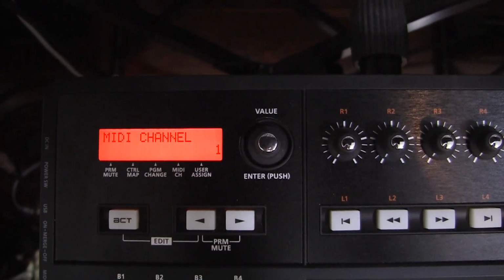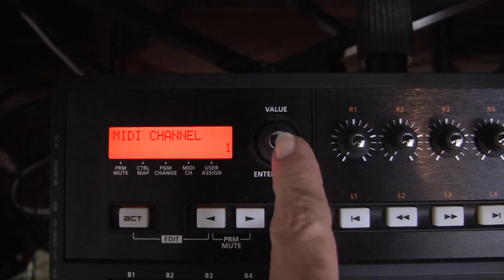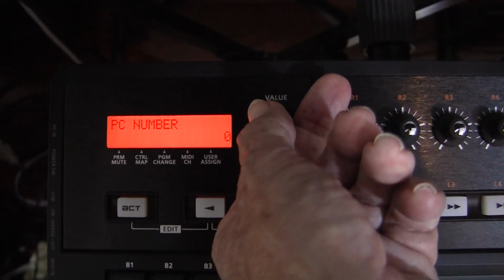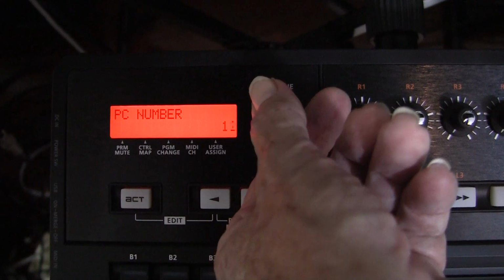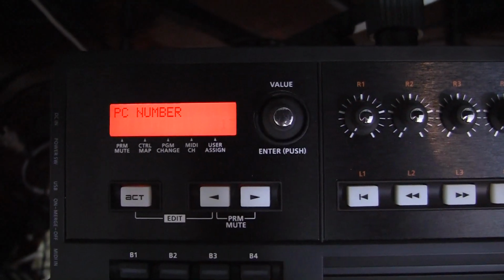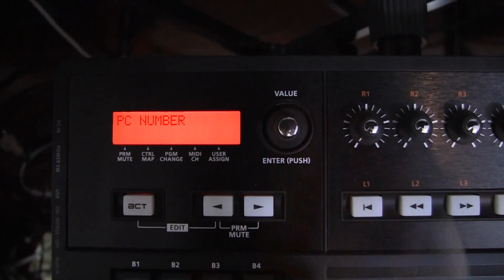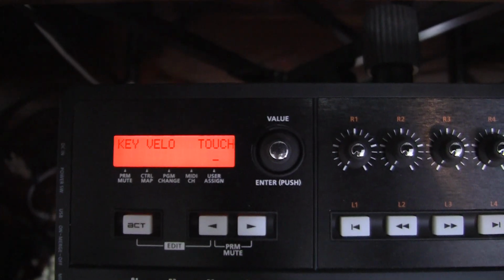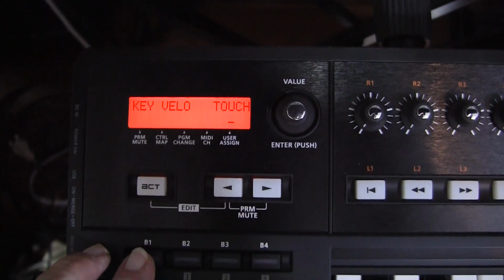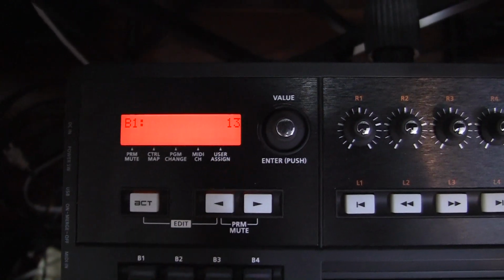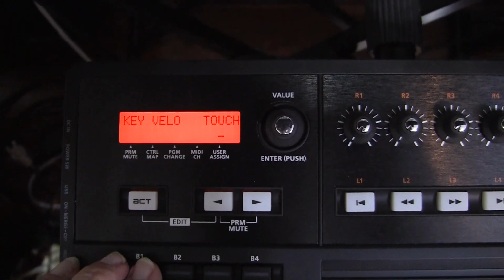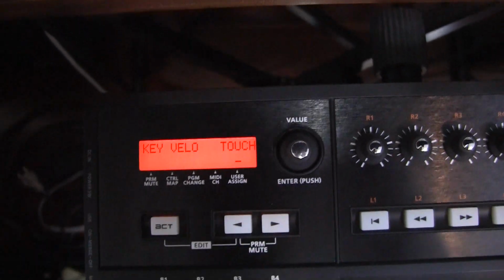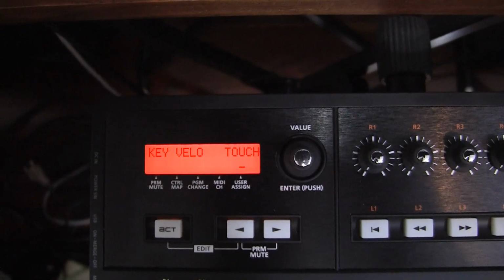Then I can select the MIDI channel I want this button to operate on. We leave it at channel 1. And then I select the program change number. I'll set it to 13. And then I'm done. So whenever I press that B1 now, see it goes 13 there for a short while and disappears. Now there's nothing there to indicate that it's a program change. It could as easily have been a control change.